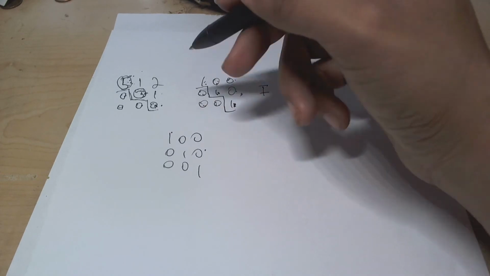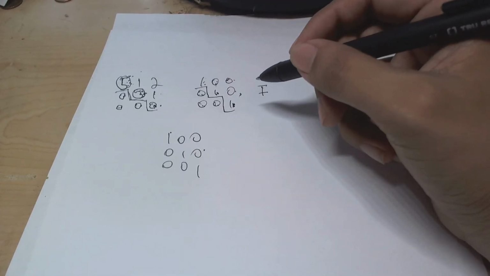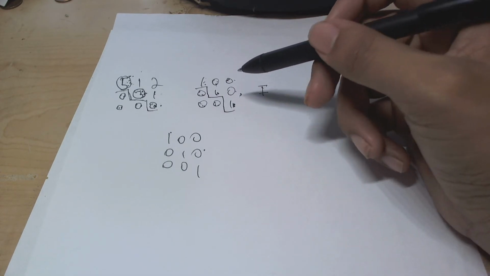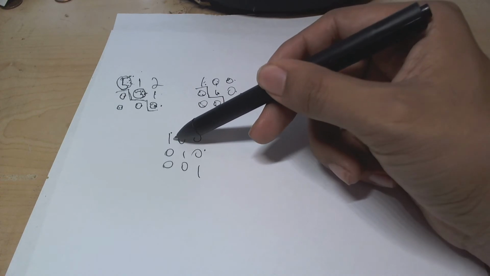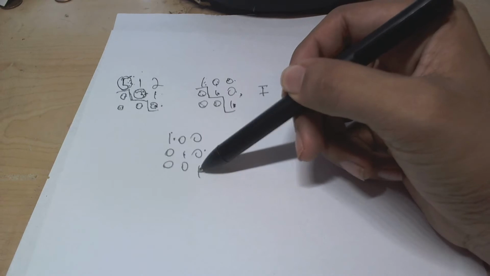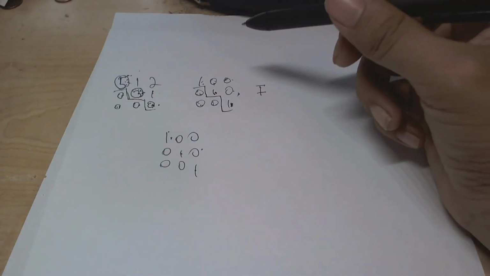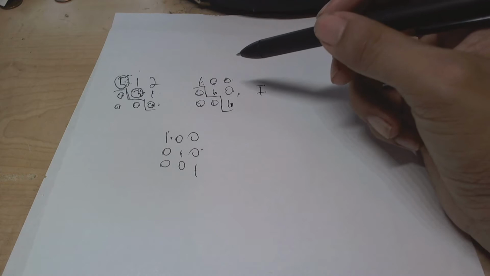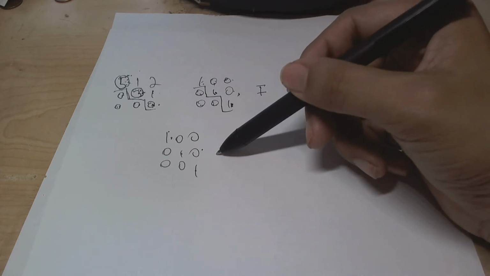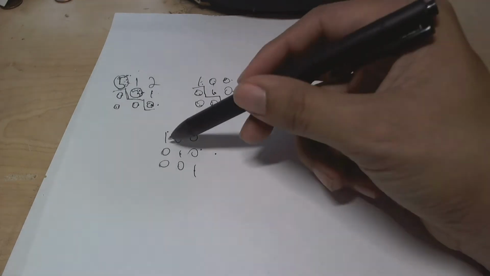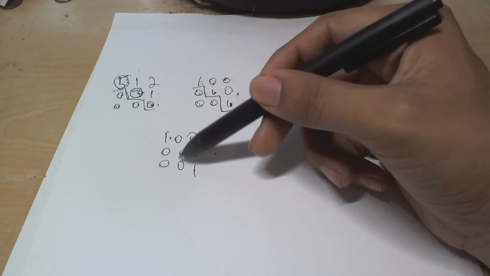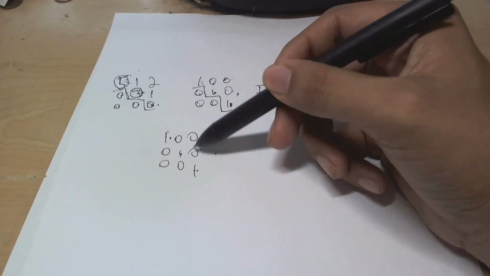Oftentimes we could see a pivot position, it doesn't have to be in reduced echelon form, but for the sake of argument, it's easier to see. Here would be the pivot position, this would be the pivot position, this would be the pivot position. Okay, that brings us to the pivot column. A pivot column is a column of A that contains a pivot position. So over here, pivot position, this would be the pivot column. Pivot position, pivot column.